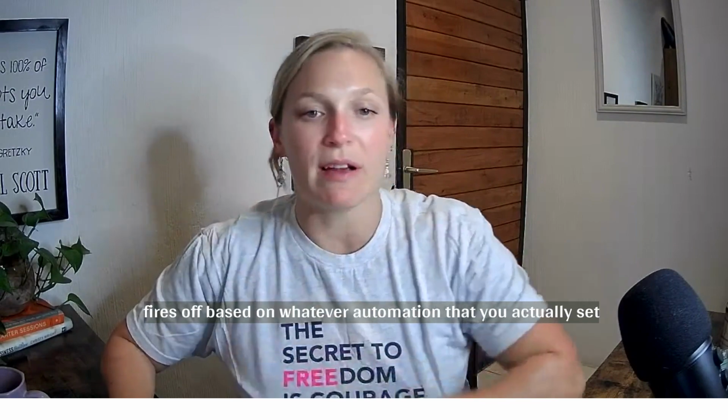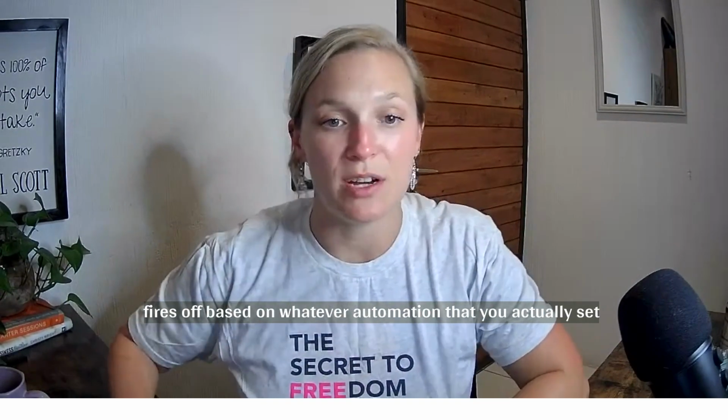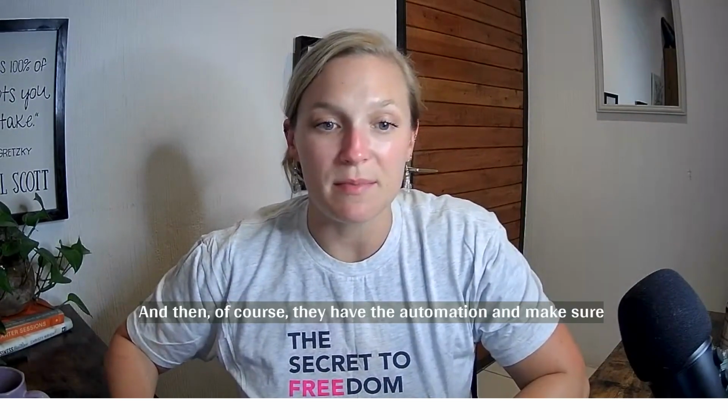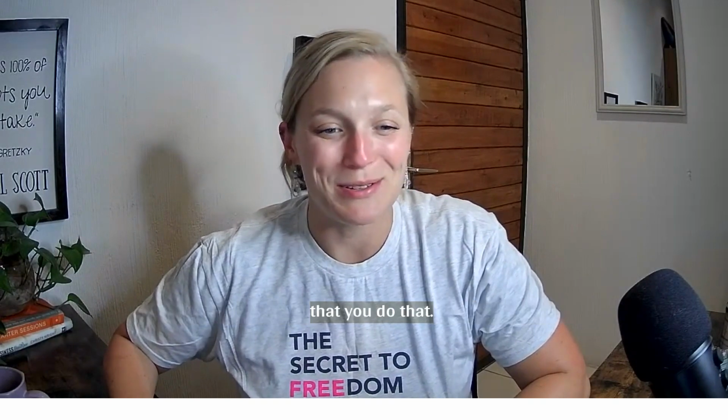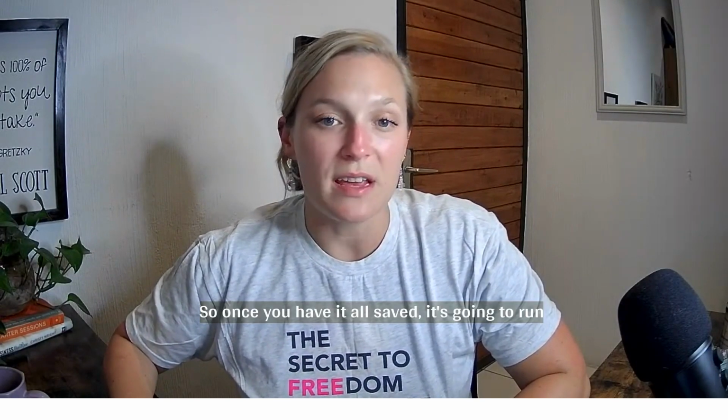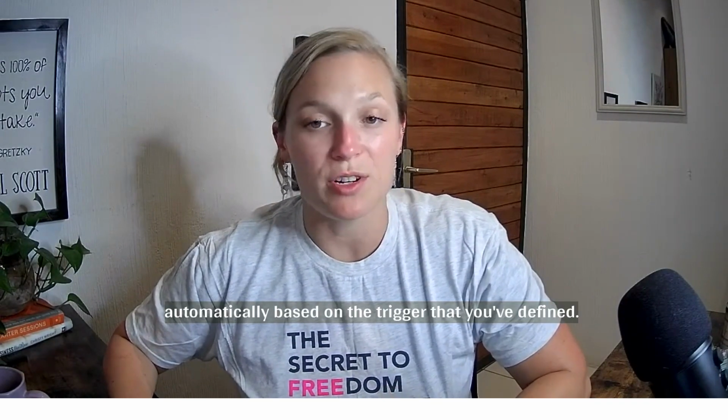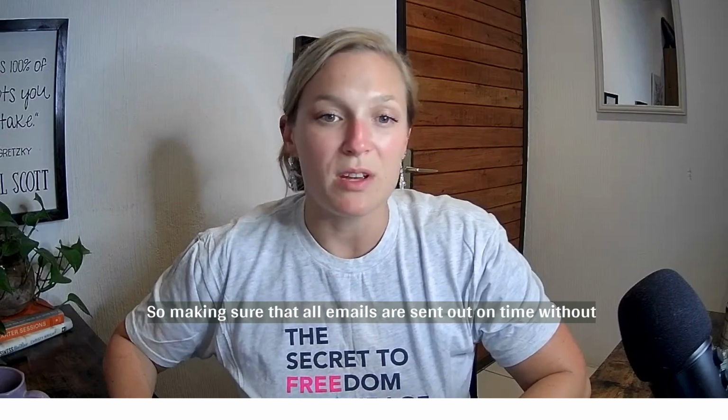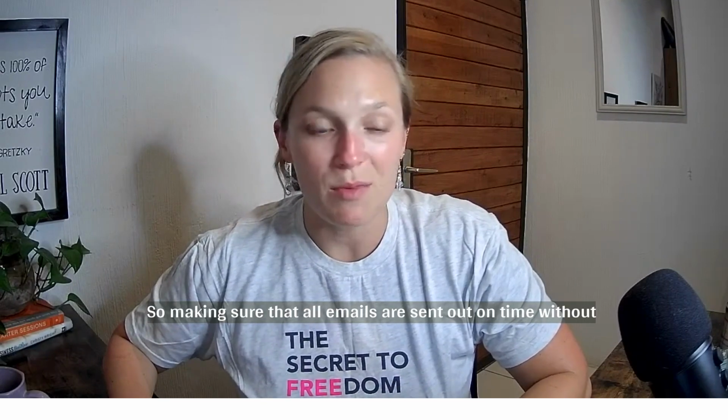And of course, you can do a test automation by adding a task within the list with your email address and see how it fires off based on whatever automation you set up. And then, of course, save the automation, make sure that you do that. So once you have it all saved, it's going to run automatically based on the trigger that you've defined. So making sure that all emails are sent out on time without manual intervention, woohoo automation.